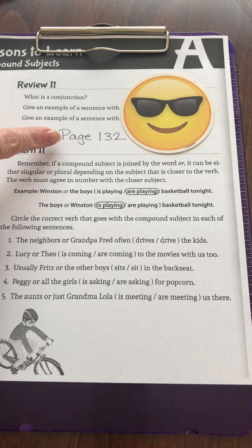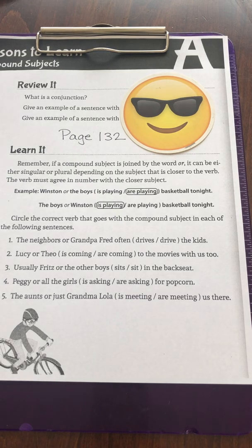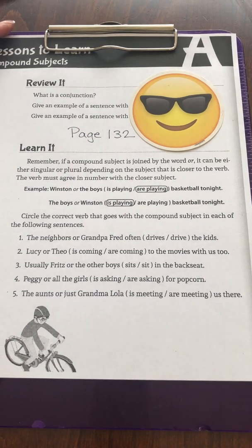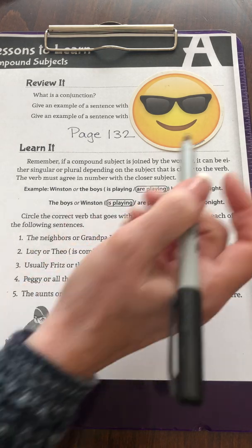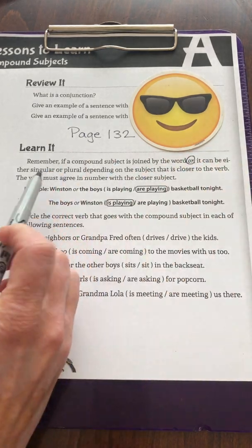Please open up your grammar workbook to page 132. I have something new to show you today about one of our conjunctions, and that is the conjunction or. I want you to circle the word or right there.